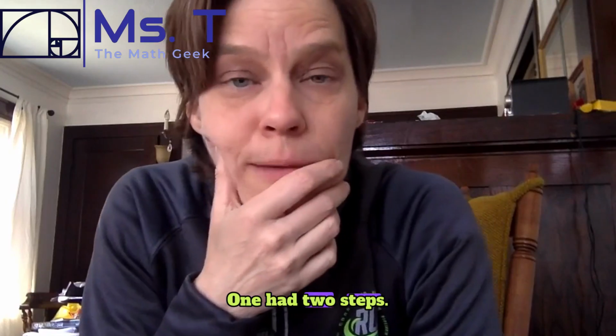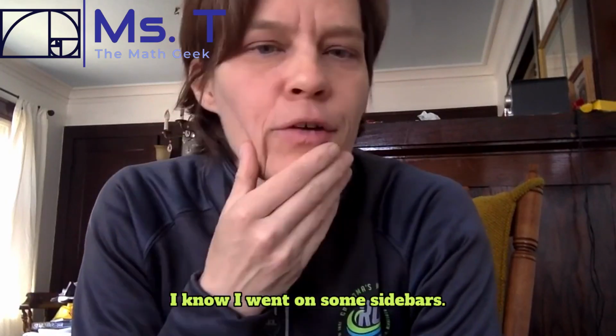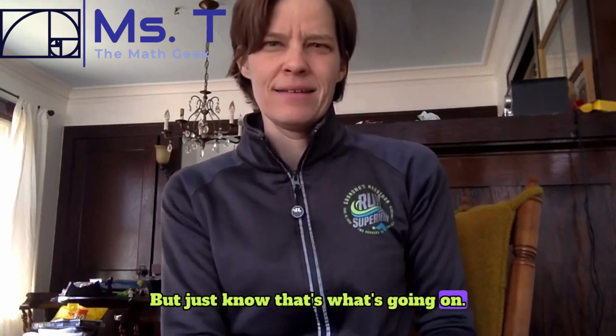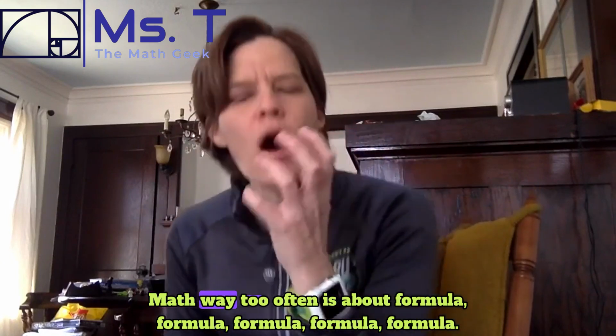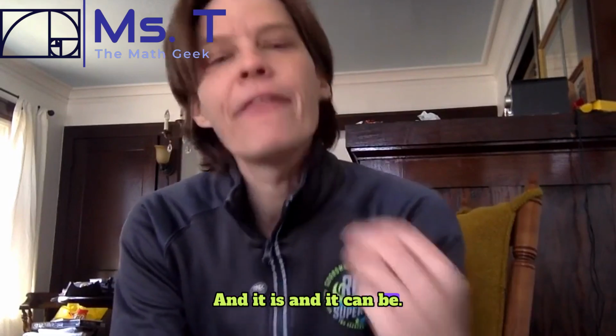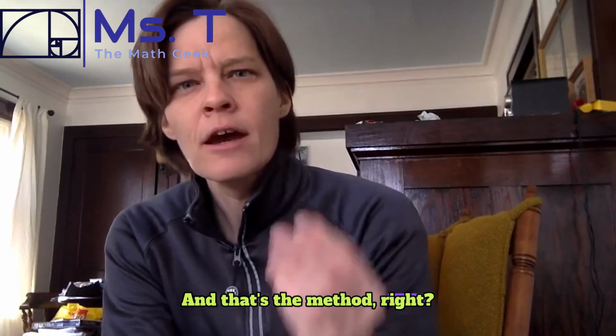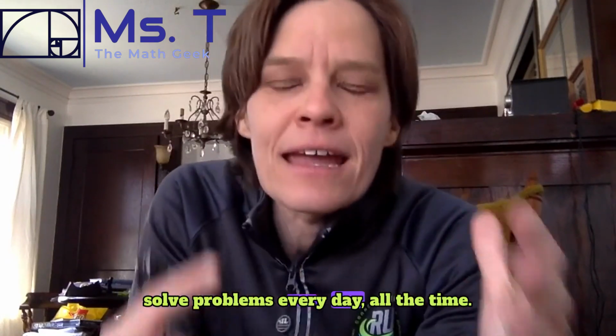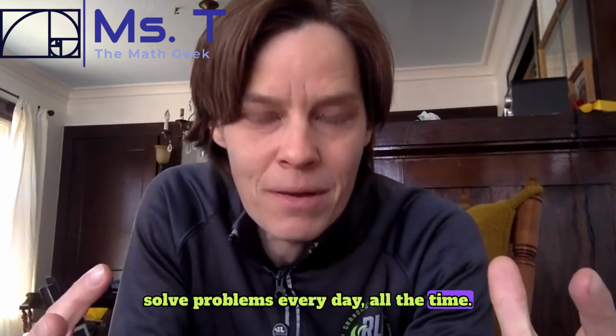Okay, those are two examples. One had 2 steps. One had 3. I know I went on some sidebars. That's what makes math fun. But just know that's what's going on. Math way too often is about formula. And it is, and it can be, and that's the method, right? But we solve problems every day, all the time. You solve problems every day, all the time.